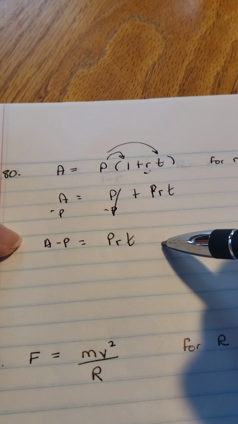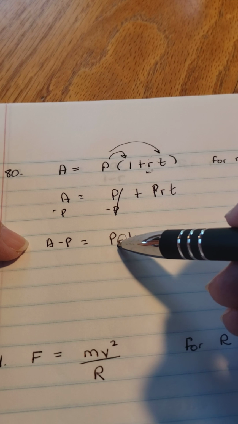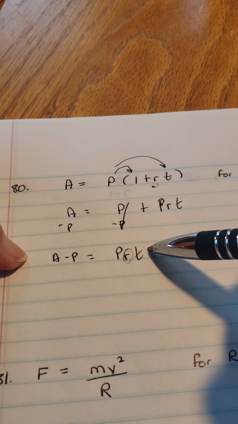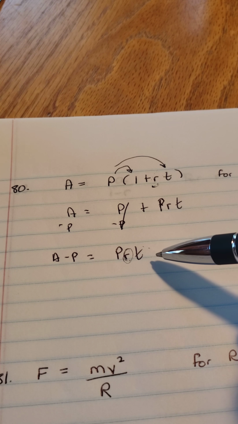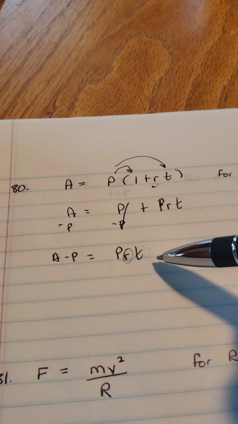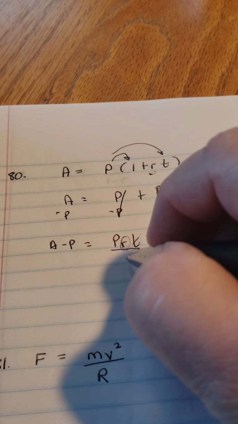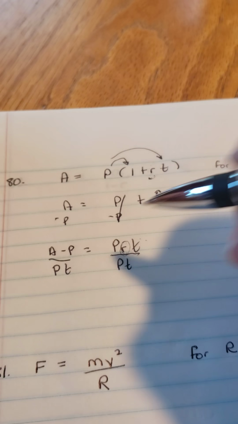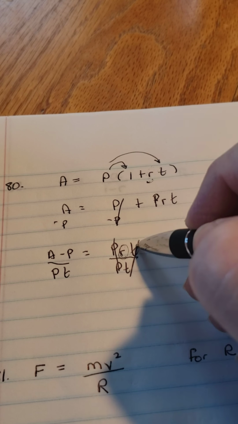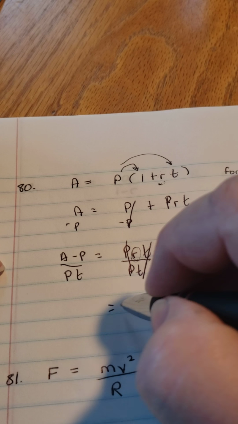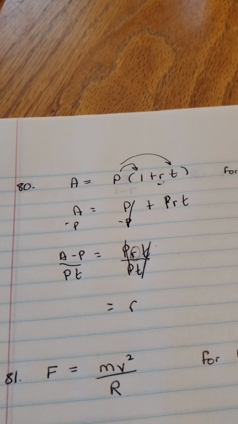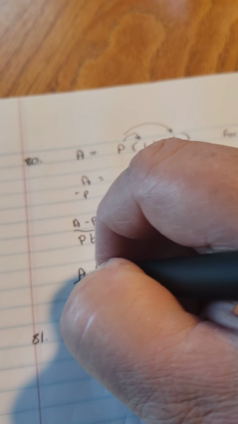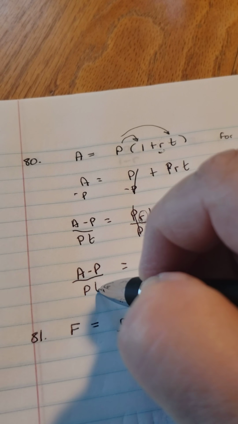And I get that. Focusing on that, I'm solving for r, and what's connected to the r is this P and T. The way they're connected is by multiplication, so I can undo multiplication by dividing. So I'm going to divide both sides by the quantity PT. That causes those P's to cancel out and those T's to cancel out, and I get just little r, which is what I was trying to solve for. And so my answer becomes A minus P over PT.